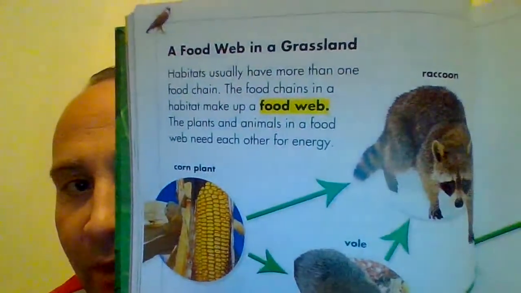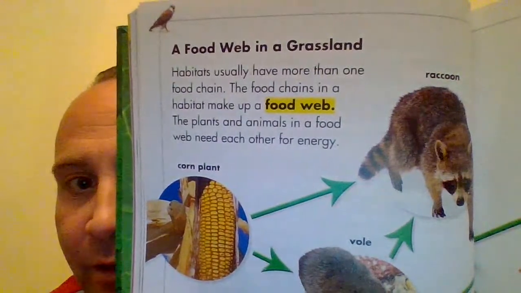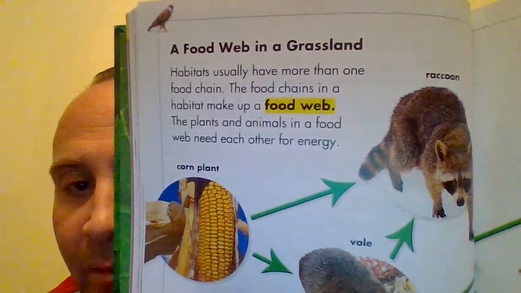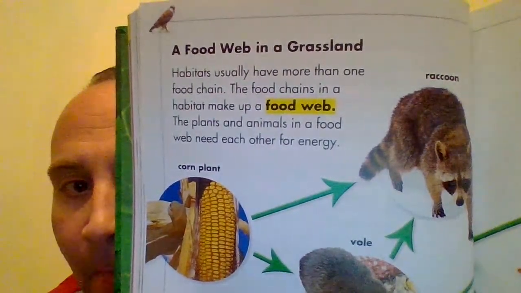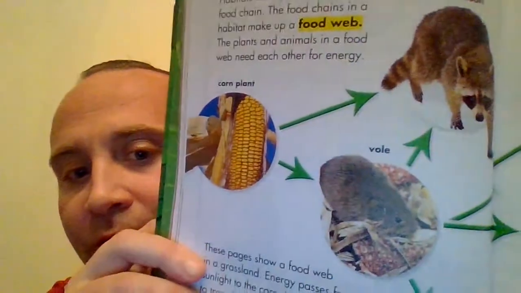A food web in a grassland. Habitats usually have more than one food chain. The food chains in a habitat make up a food web. The plants and animals in a food web need each other for energy. This is true.